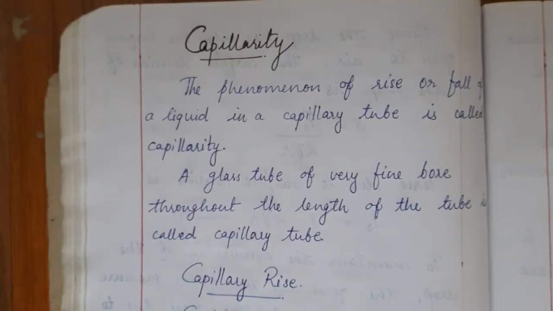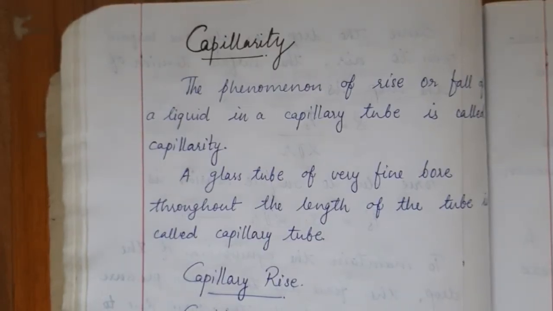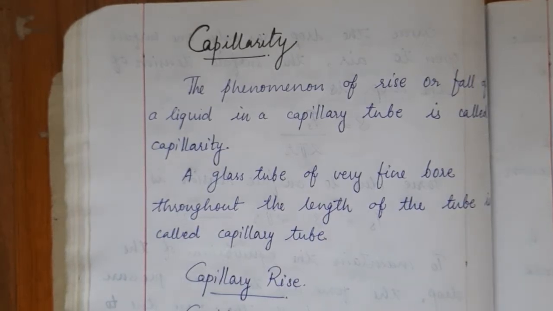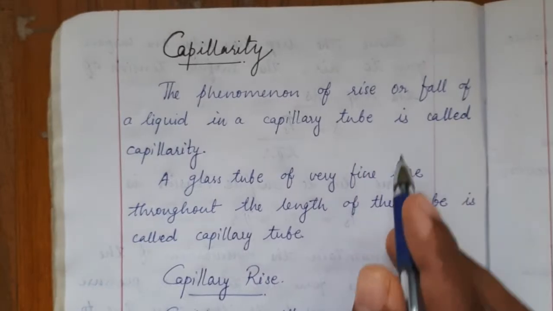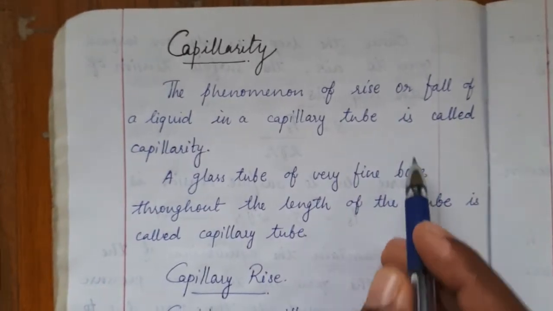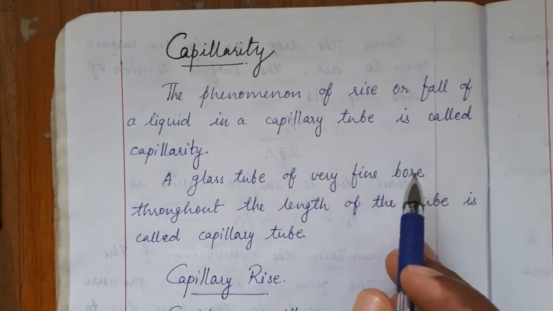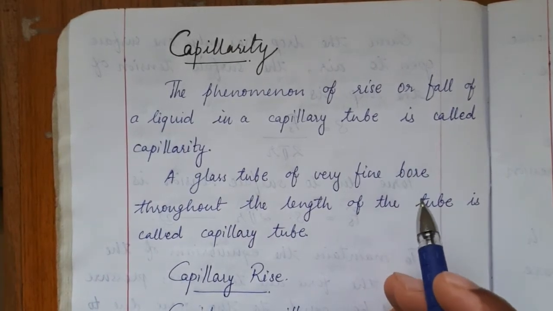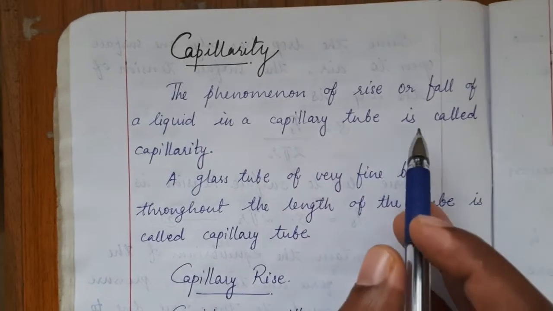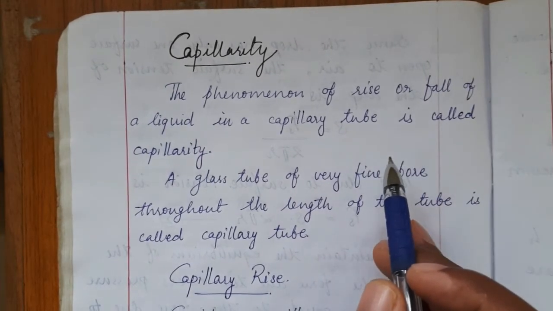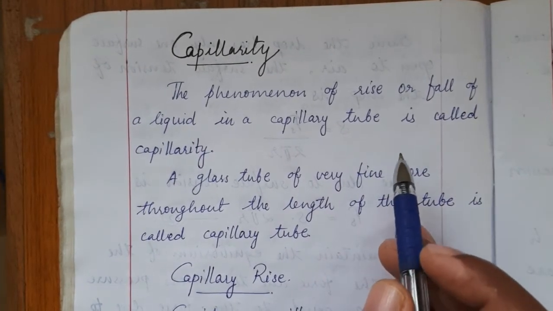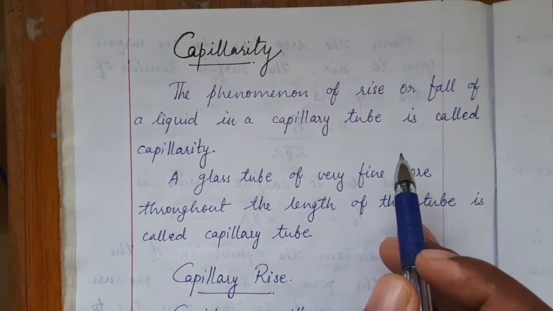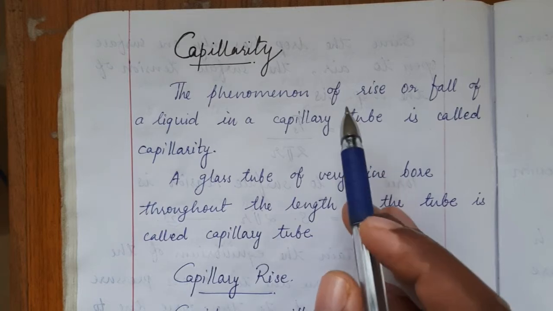So today we are discussing a topic called capillary rise or capillarity. It's a phenomenon where a liquid can rise up or fall down through small openings like pores. These kinds of openings we call capillary tubes. If you have a very narrow tube, through the narrow tube this liquid can rise up or fall down. This phenomenon is called capillarity.